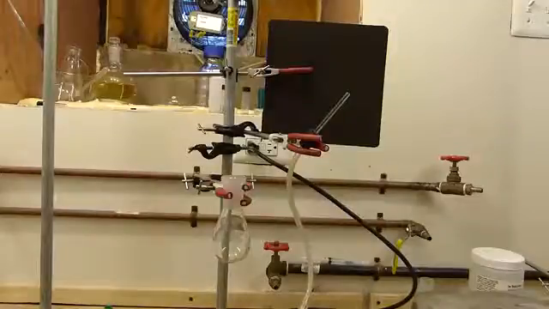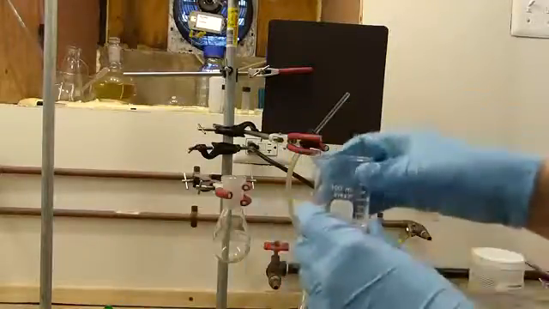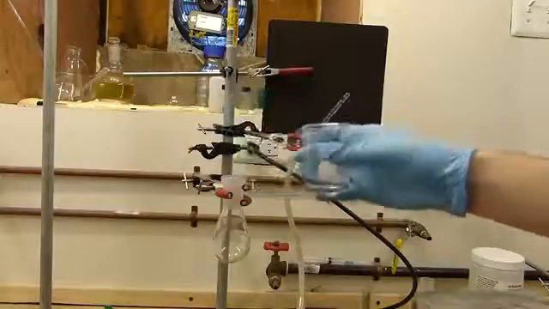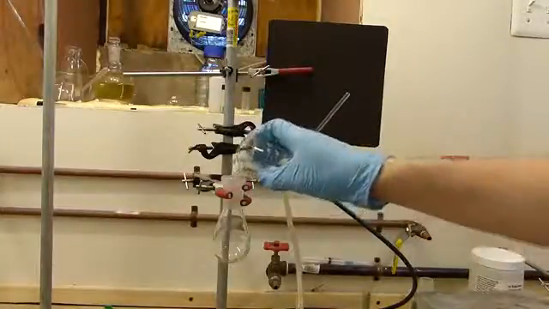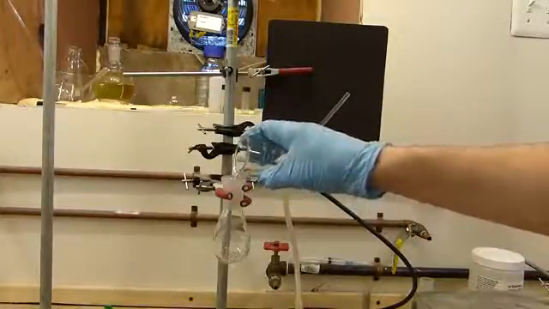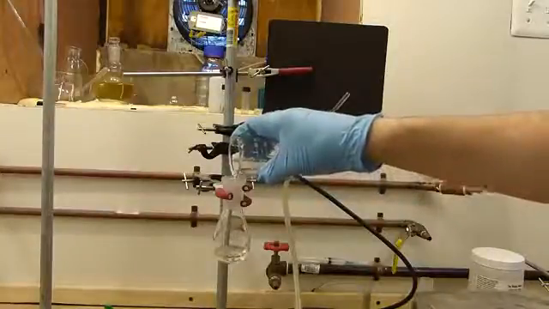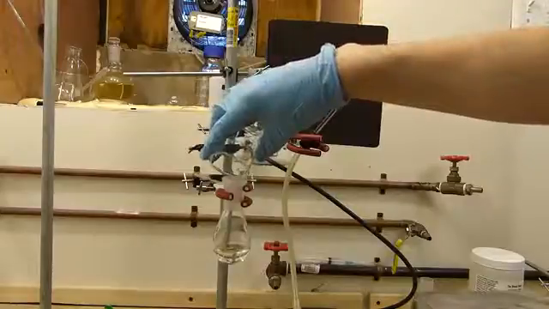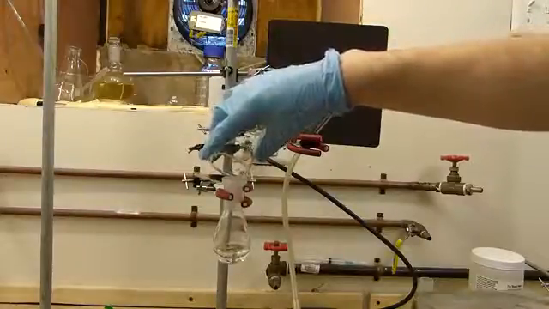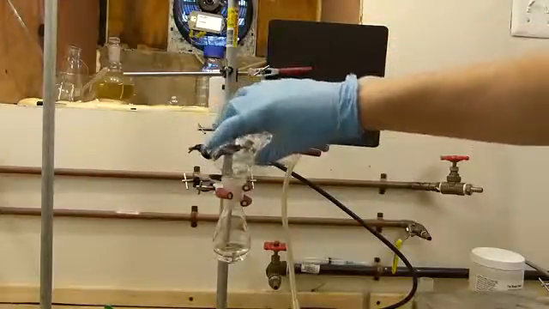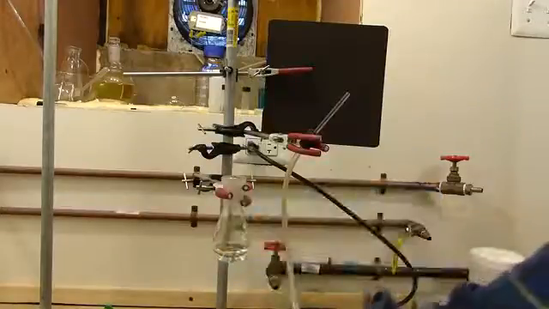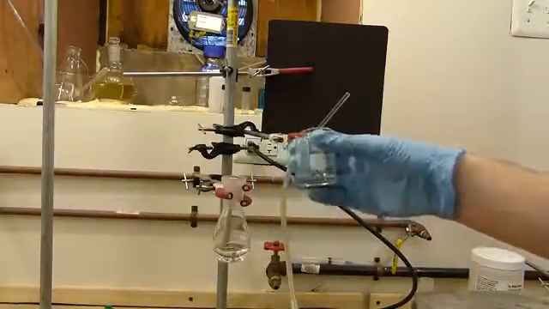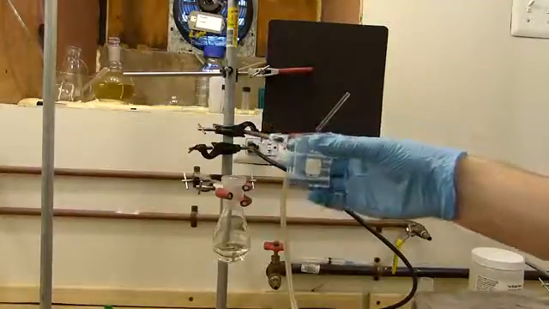All that needs to happen is to first place some 95% formic acid into the generator. I'm using 20 milliliters. This isn't really an exact science, but typically you use twice the volume of formic acid to sulfuric acid, and that efficiently facilitates the dehydration. And then now 10 milliliters of concentrated 93% sulfuric acid.